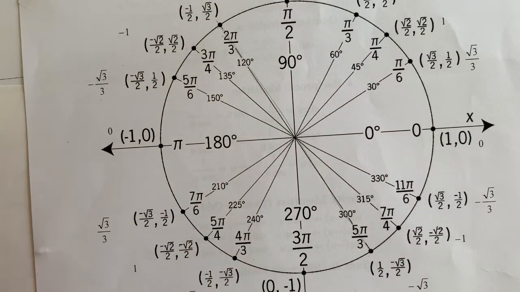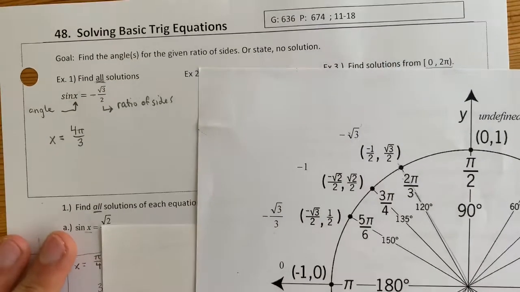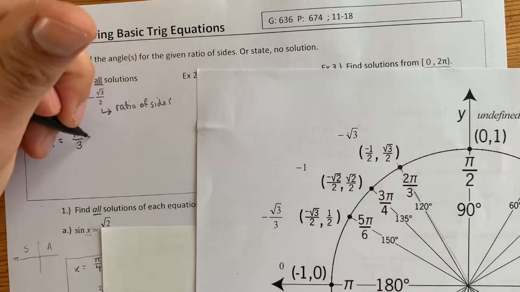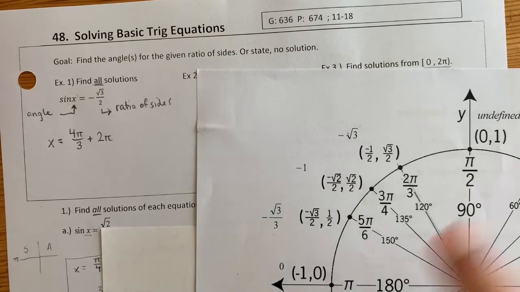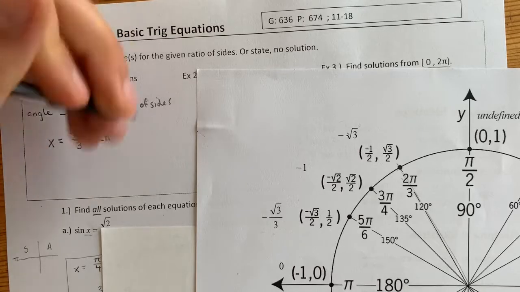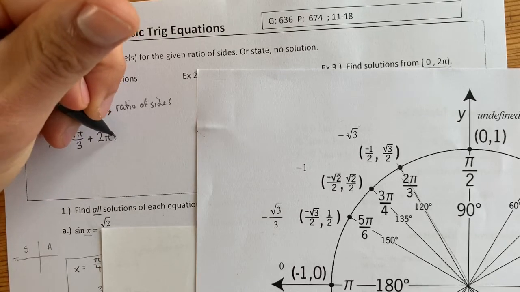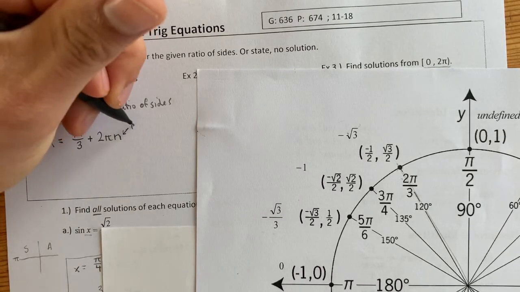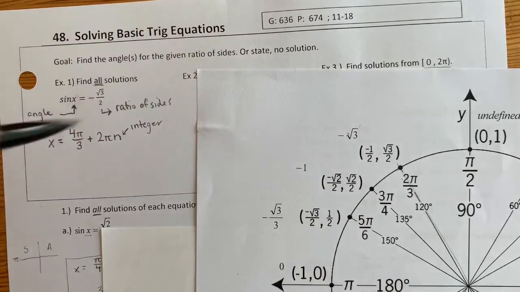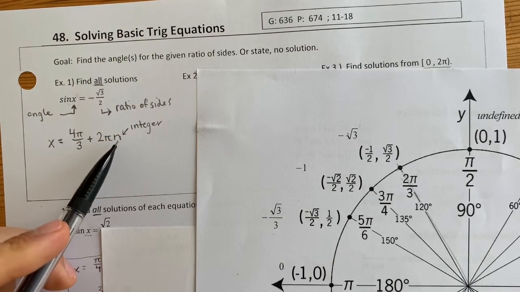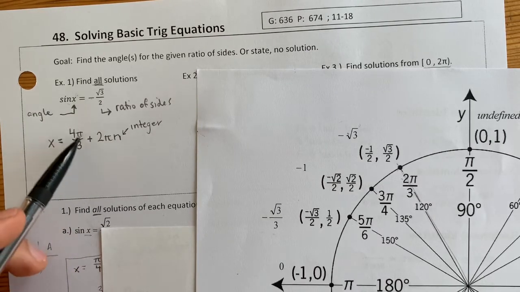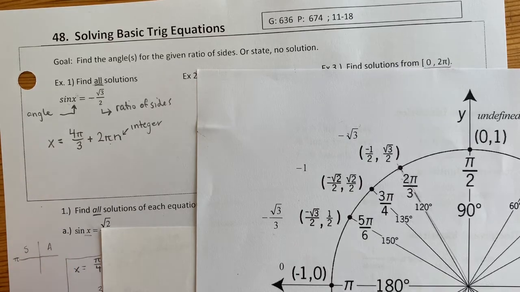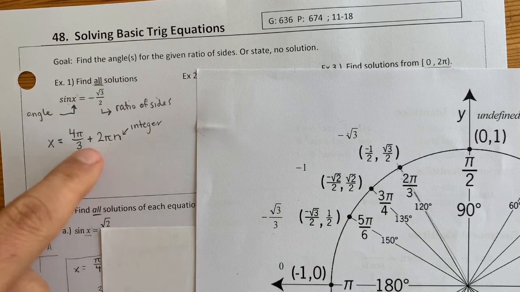So I could keep adding 2 pi plus 2 pi as many times as I want, and that would be all solutions. To describe all solutions here, I would write plus 2 pi to get the next answer, just spinning around again. But I could keep doing that forever, so I'm going to put 2 pi n, and n represents an integer. For however many times I want to spin around the circle, n could be infinite times around. But that's the answer where we start, and then I could just go around again and again. So anytime it says all solutions, we're going to put the plus 2 pi n.